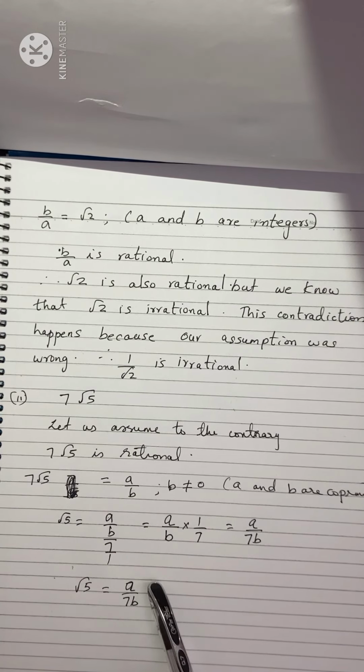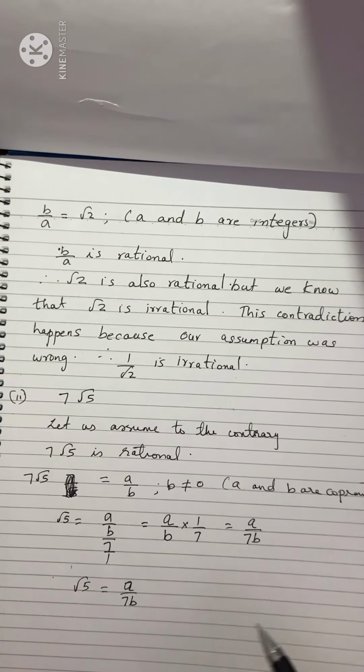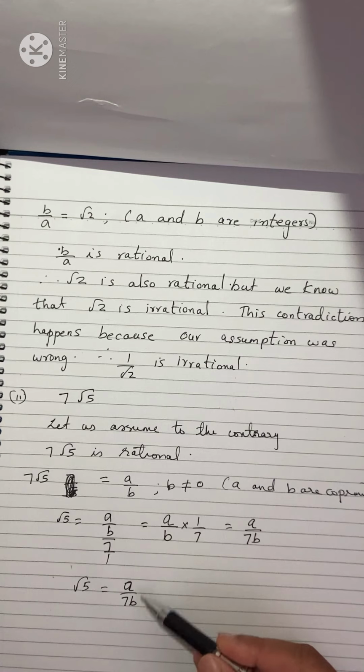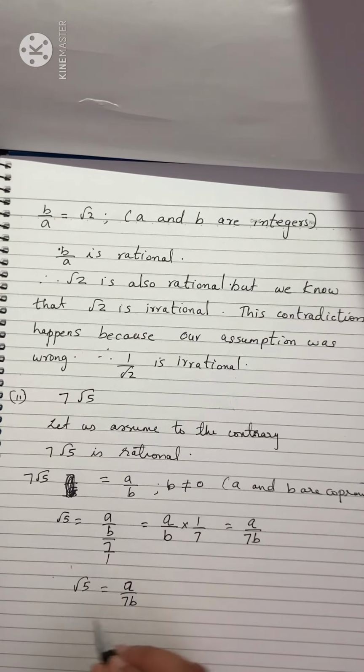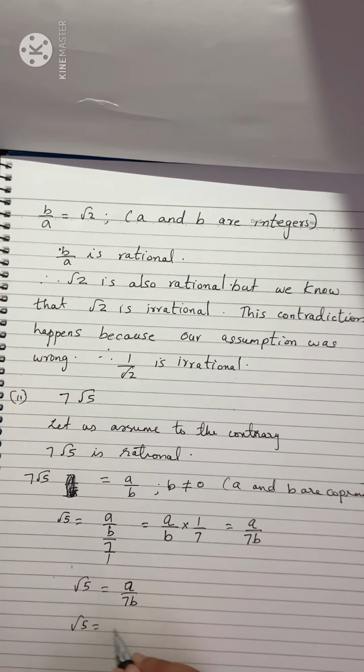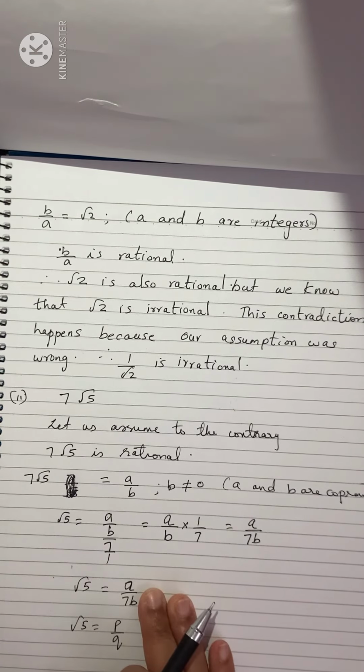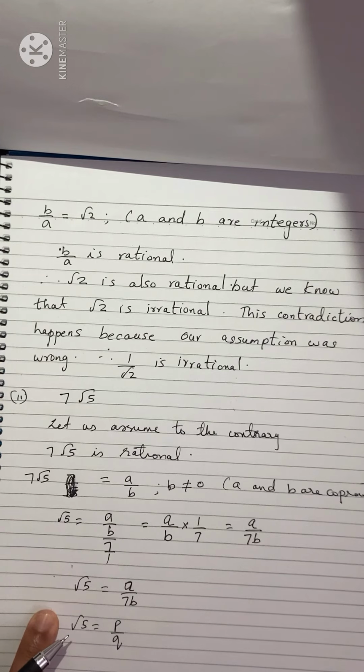Here A is some integer and B is some integer. 7 into an integer, we will get an integer. So this is in the form integer by integer, so we can write it as root 5 equals P by Q. It is in the form of a rational number. Therefore, A by 7B is a rational number, then root 5 is also a rational number.